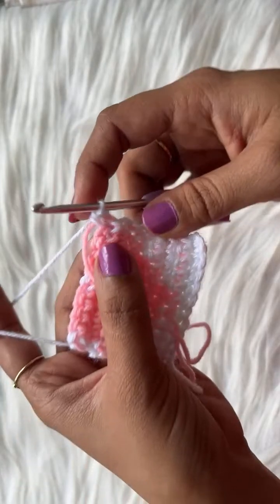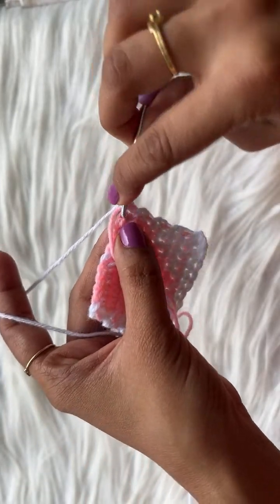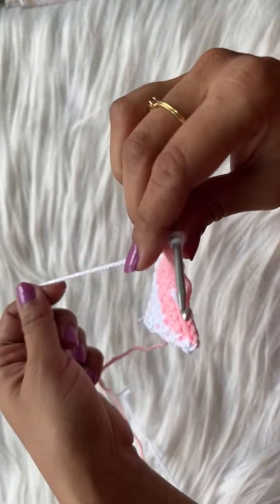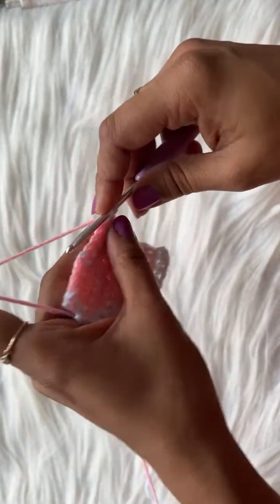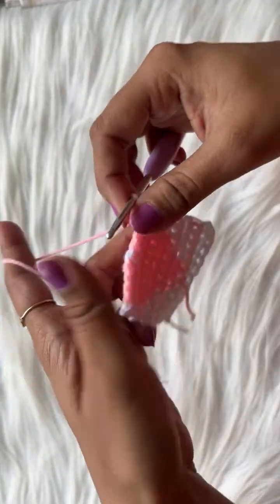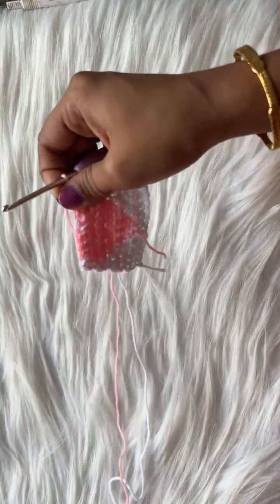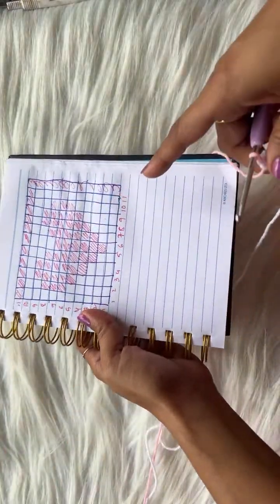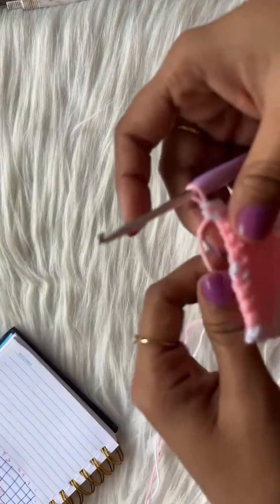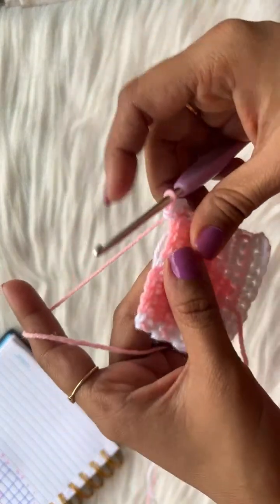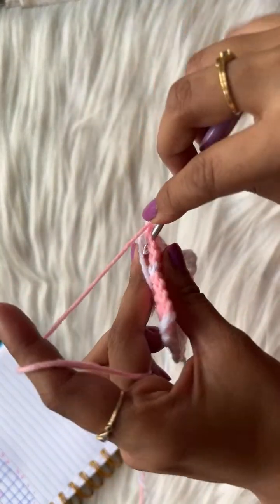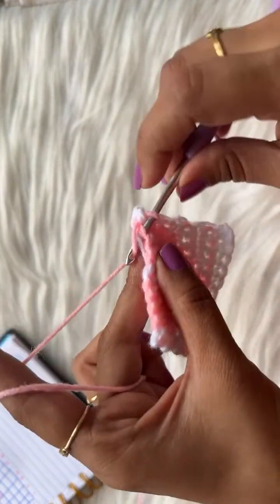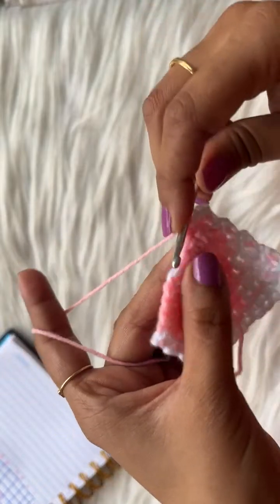In the next stitch we will do a color change. Insert your hook, pull the yarn, drop your white yarn, pick up your pink yarn and do your single crochet. Just observe the graph pattern, do the color changes accordingly. Right, now guys, insert your hook in the next stitch. Pink one, a white one should be on top of the hook. Pull the pink yarn and do your single crochet.